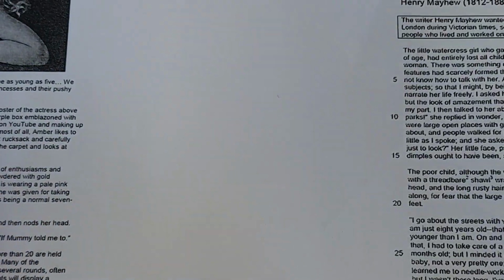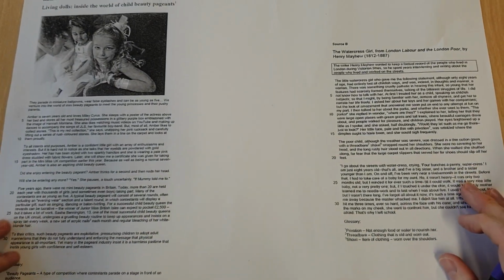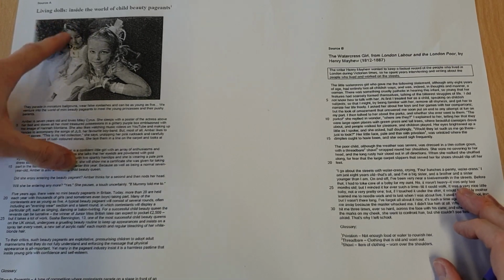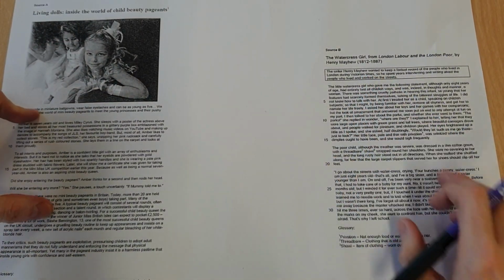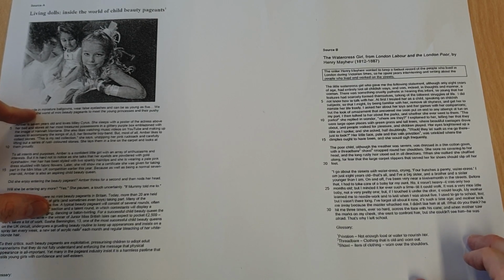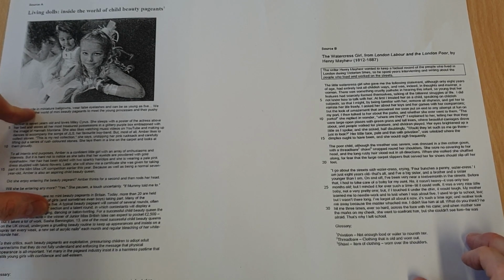Okay, so we've got the question, we've picked the question apart, we know what we're looking at, now let's have a go. So here is the text, the texts even, that we're going to be using. Living Dolls: Inside the World of Child Beauty Pageants, so that is Amber, and The Watercress Girl from London Labour and the London Poor by Henry Mayhew, 1812 to 1887.